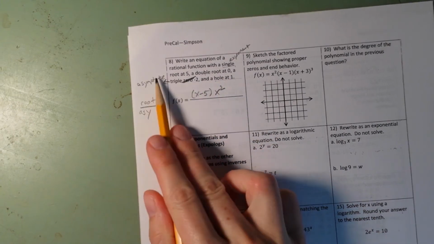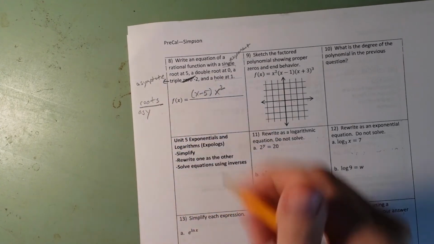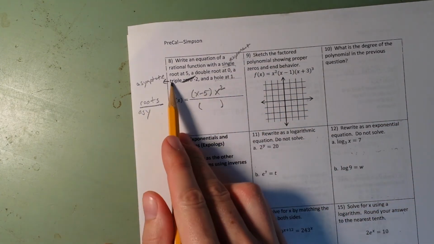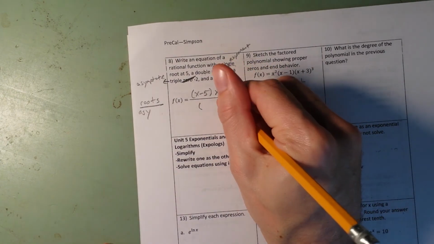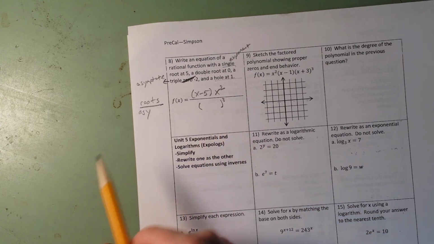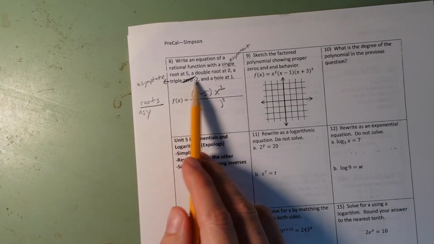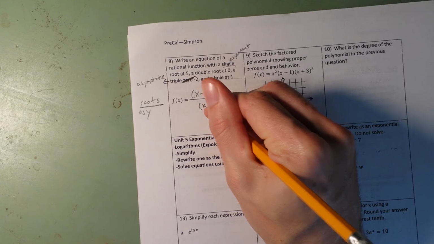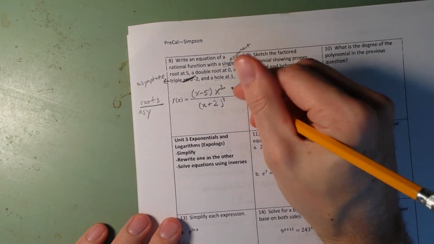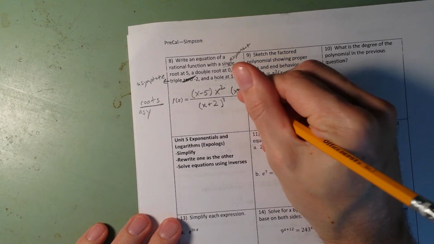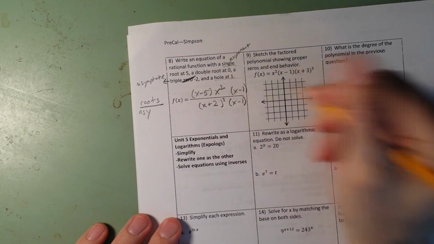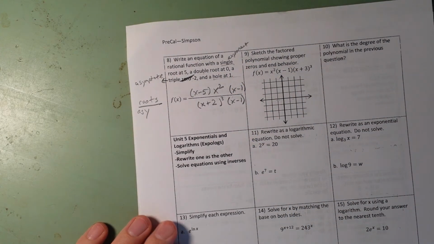And we've got a triple asymptote at negative 2. So first off, it's an asymptote. That means it's going to go on the bottom, not the top. It's tripled. That means it's got an exponent of 3. Or in other words, there are 3 copies of that factor. And it's at negative 2. So the factor would be x plus 2. And then we've got a hole at 1. So that factor would be x minus 1. But because it's a hole, it cancels out. It's going to be on the top and the bottom. Okay.